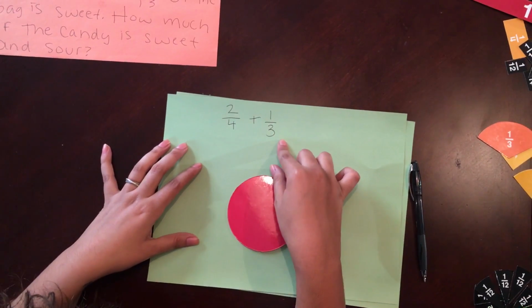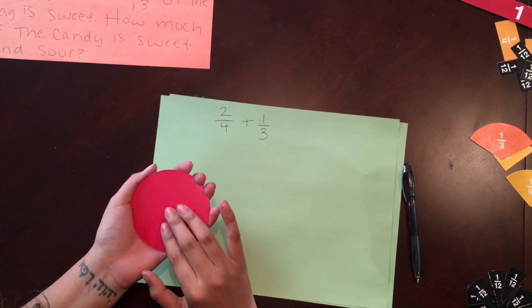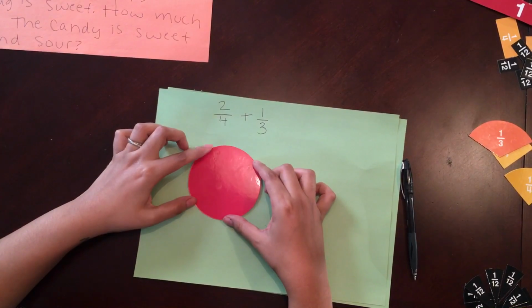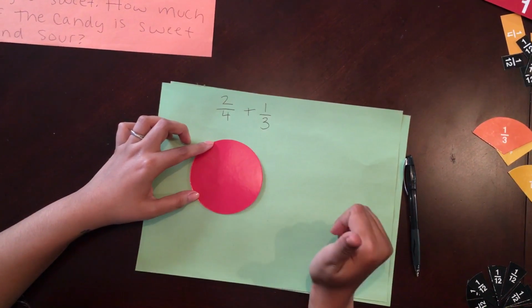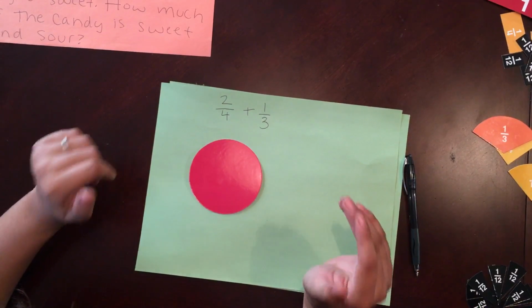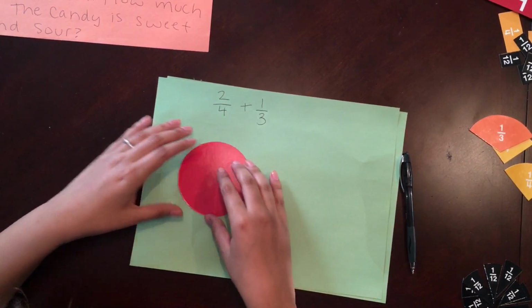Okay, so let's look at our question again. 2/4 plus 1/3, so that means we are adding them. So this is the whole. This means that this circle is how many candy we have in the whole bag. So the spicy, the sweet, and the sour. But we're not asked for the spicy. We're just asked for the sweet and the sour. Okay, so we have 2/4 plus 1/3.